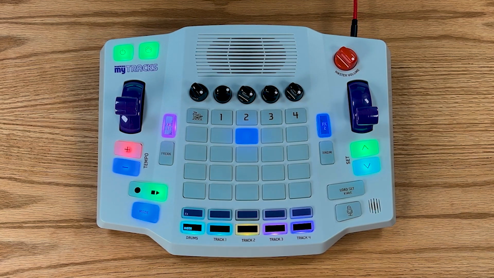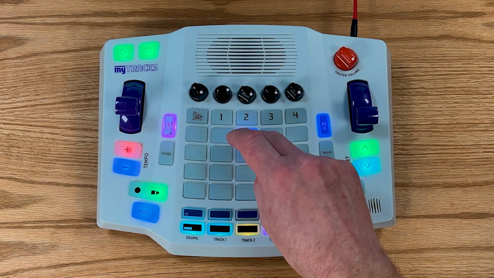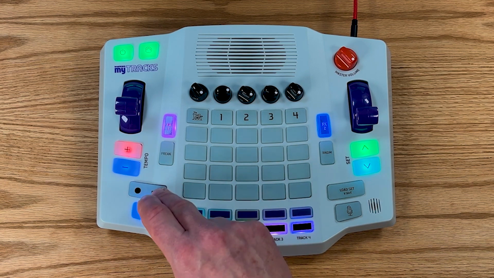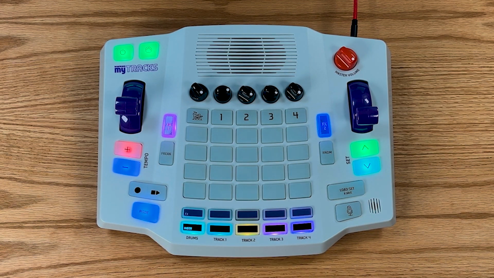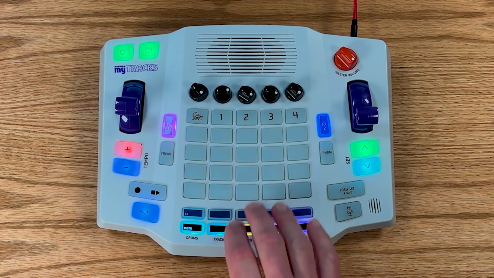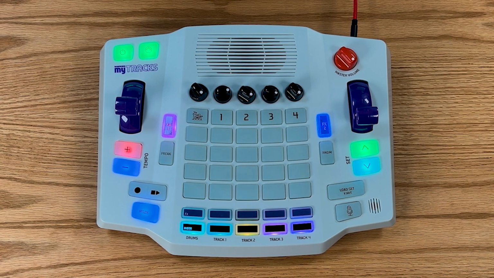So you can select different melodies to play here. Right now we're just playing the melodies that come built into the sets. With the record button, you can record your own melodies and your own drum loops and save them into the myTRACKS. So it's really powerful and really fun.